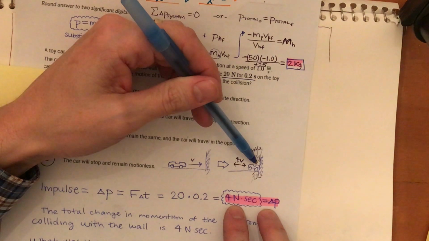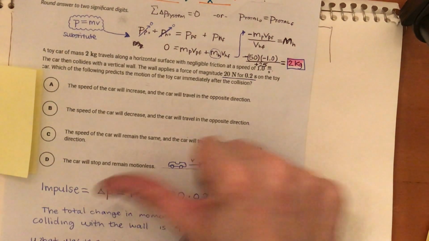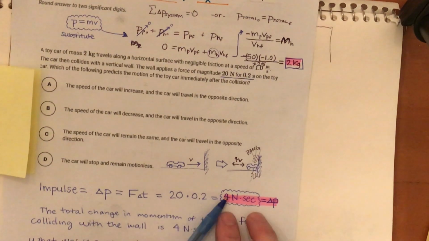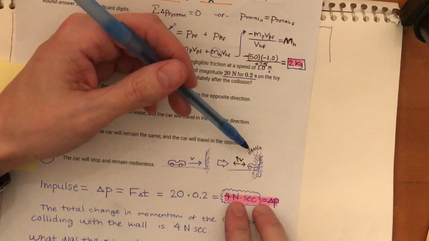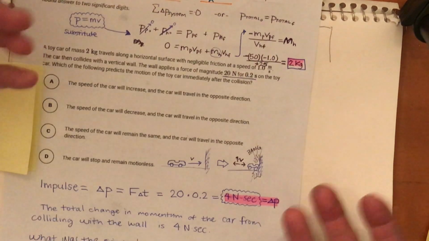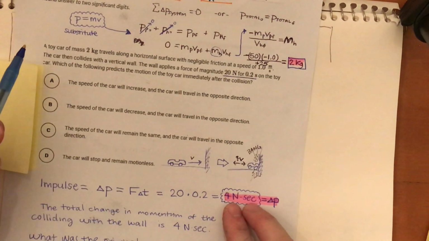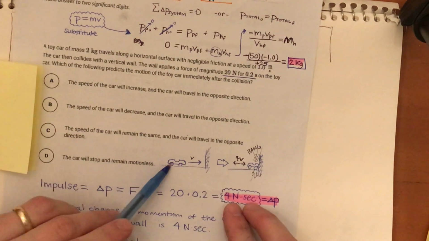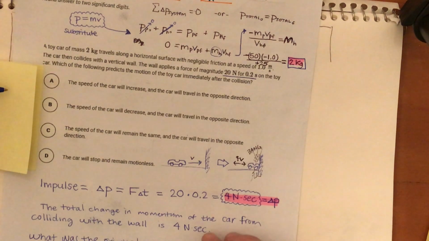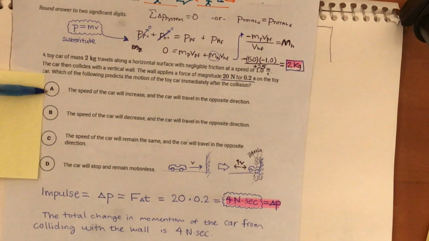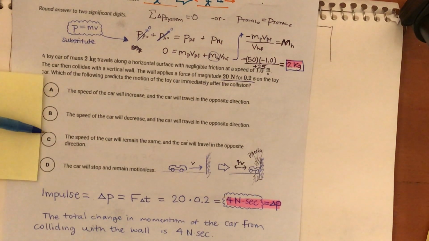The force that the wall is going to exert on the car is going to be in the left or negative direction. So although I calculated a magnitude here, we really want to think of this as a negative gain in momentum. It's going to be an impulse on the car from the wall to the left. So certainly the car is going to lose positive momentum and it's going to gain negative momentum. So when we look at our answer choices, we want to think, okay, can we eliminate anything, or do we need to continue and think about this problem?